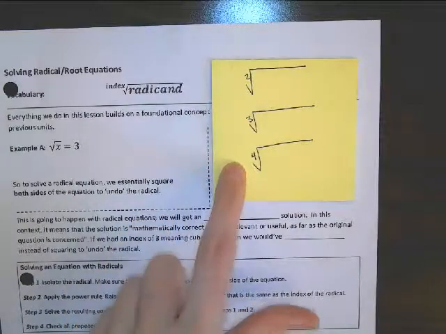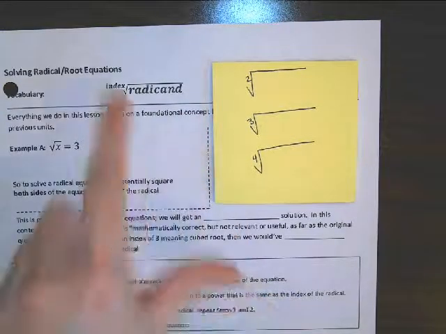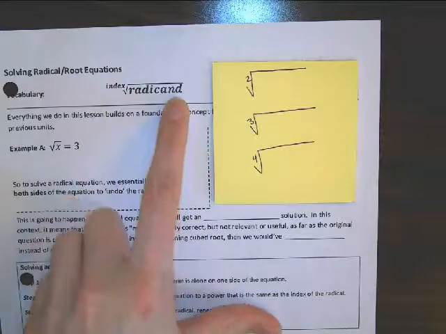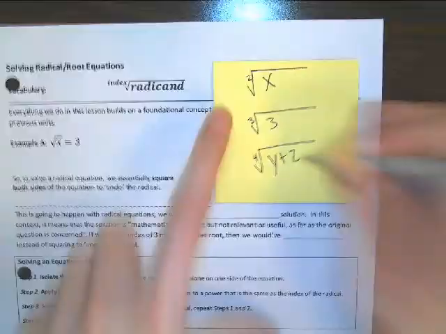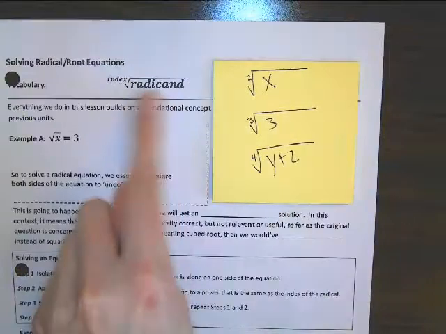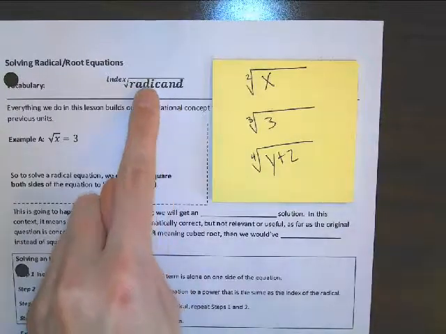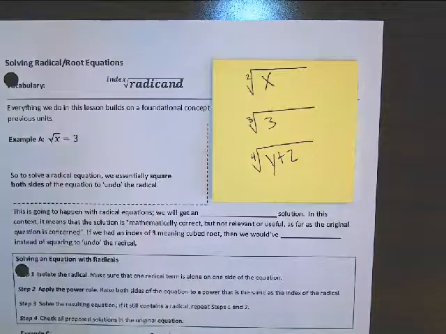Does that make sense? Okay, so what do we call the values that are underneath the radical symbol? So if I put an x in here, a 3 in here, a y plus 2 in here, what do you call those underneath it? Say it. Radicand, because it goes underneath the radical.